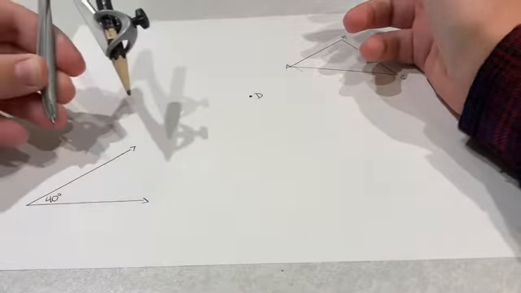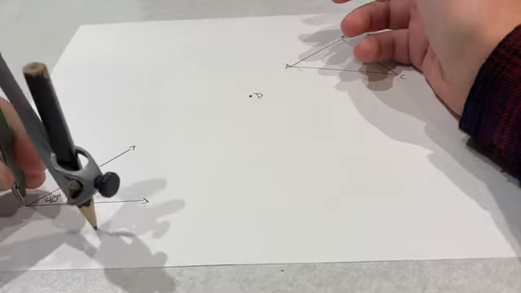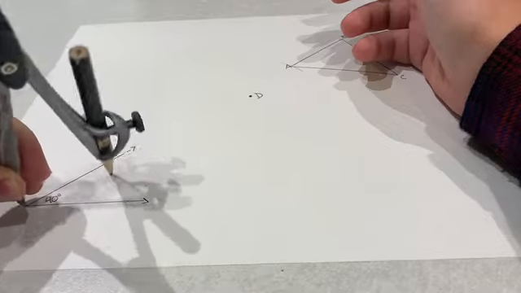And keeping the same compass distance, we're going to go to our reference angle, which is 40 degrees, put our needle on the vertex, and make an arc that passes through both rays.